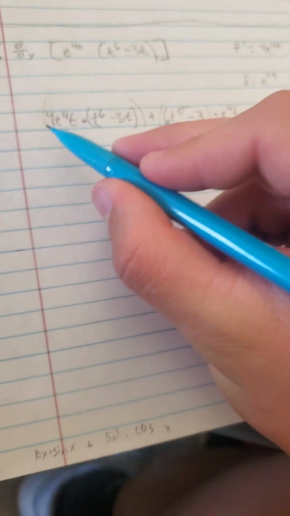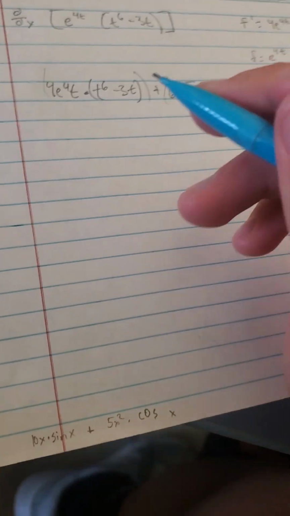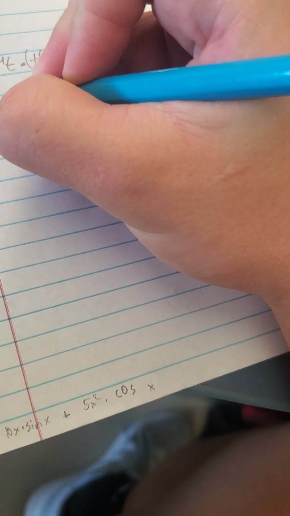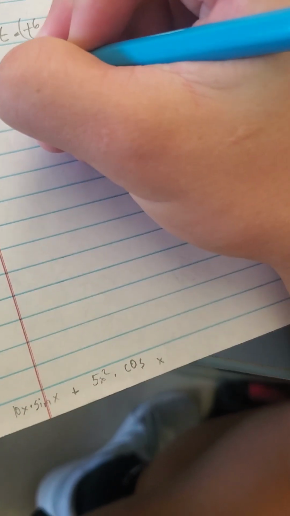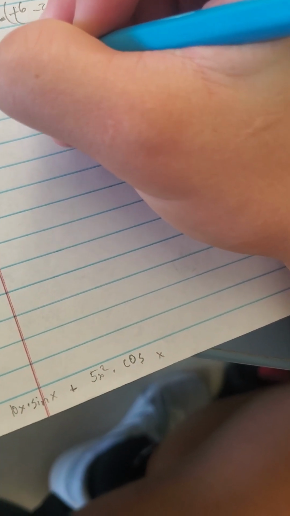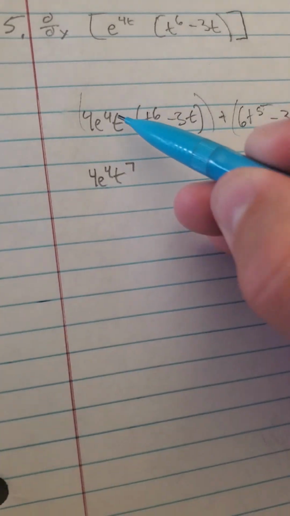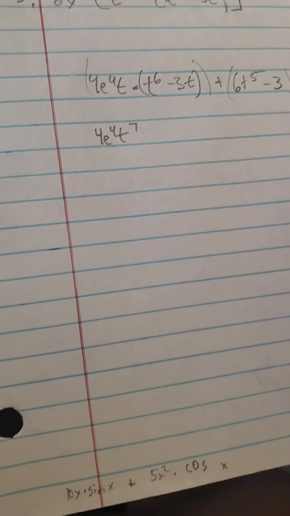And I'll go ahead and distribute the 4e to the 4t across this equation, which will give us 4e to the 4t t to the 7th, because t to the 6th times t is t to the 7th.